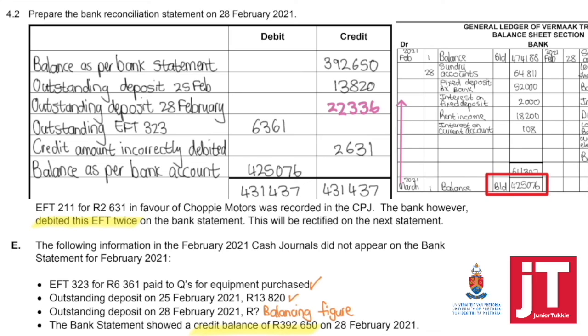And then secondly, like in this example, where money went missing. So this is a concern. Whenever you see in a test or an exam where there are many outstanding deposits, be aware you could possibly get a question, what internal control measures can the business put in place to prevent this from happening in the future? And we are going to look at that in our next activity.